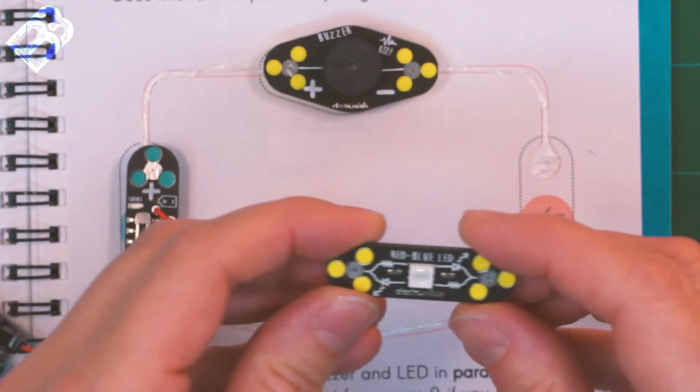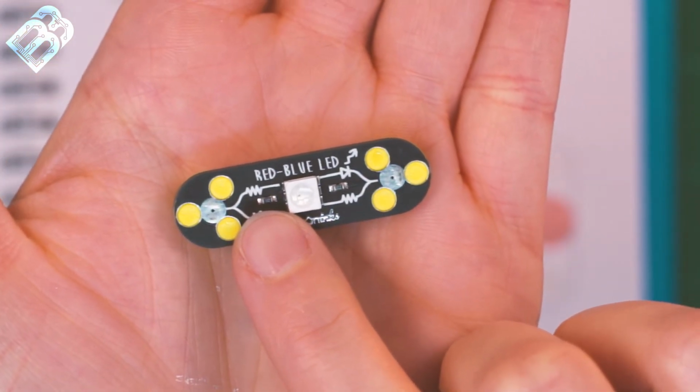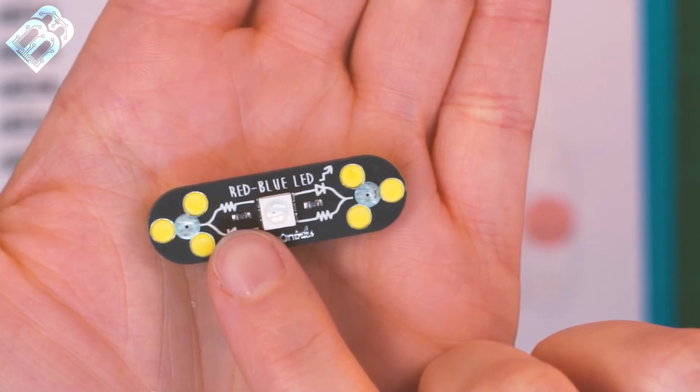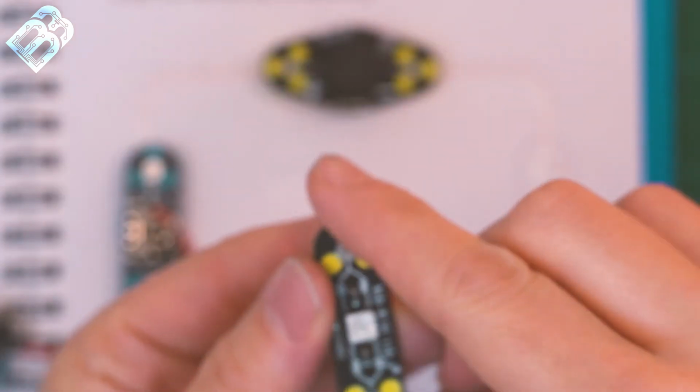This is because our LED module has resistors inside it. You can see on the circuit diagram, on top of it, that little symbol right there, that squiggly thing, is the symbol for a resistor. So it has a resistor wired on the red side and on the blue side.